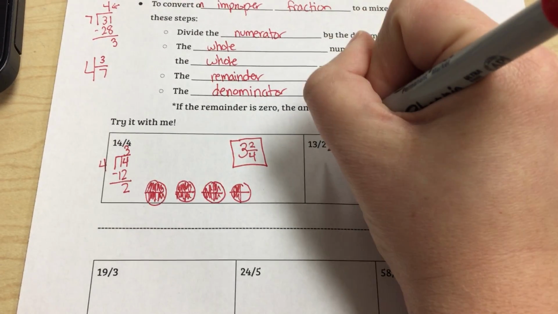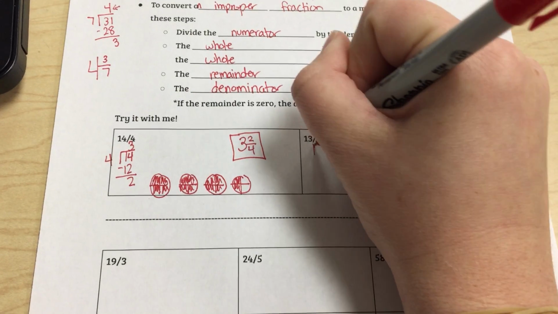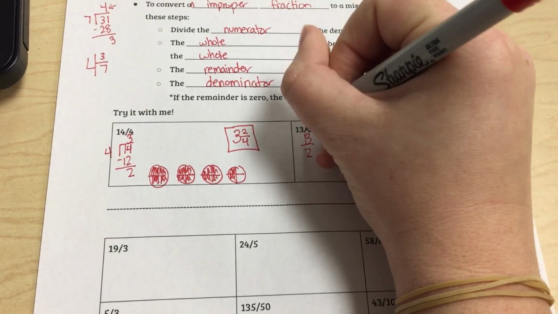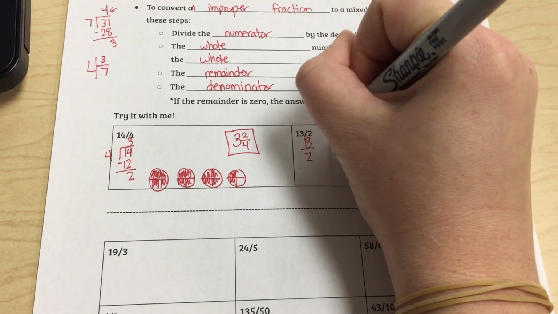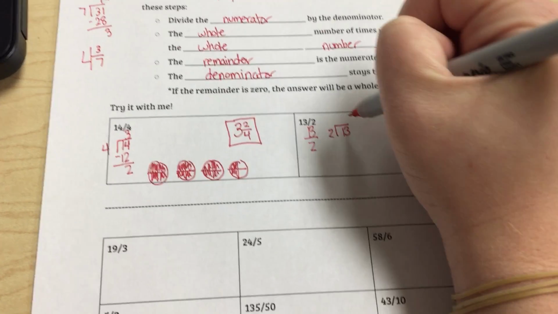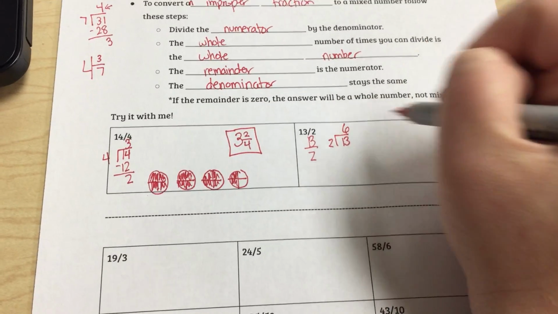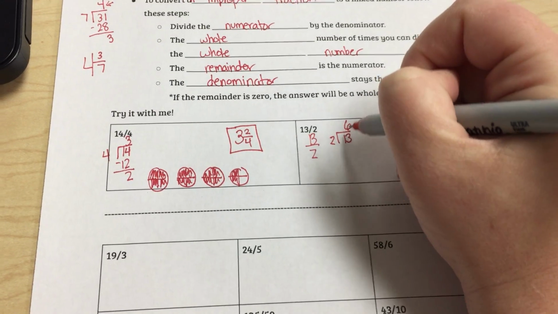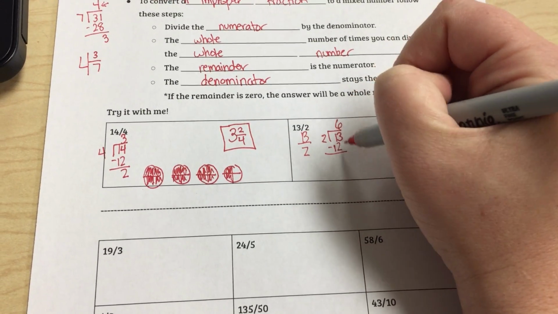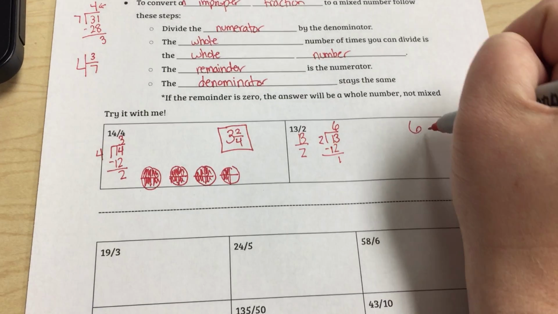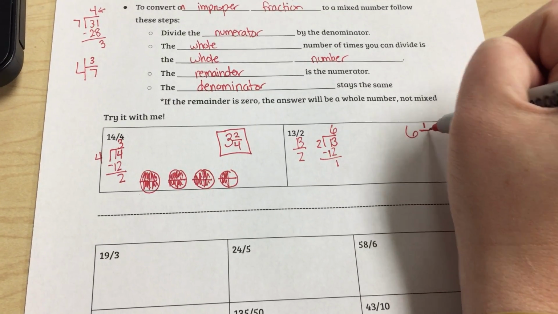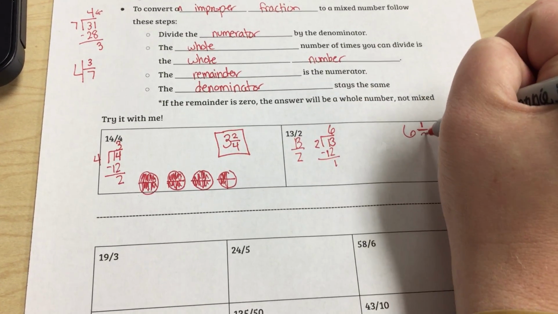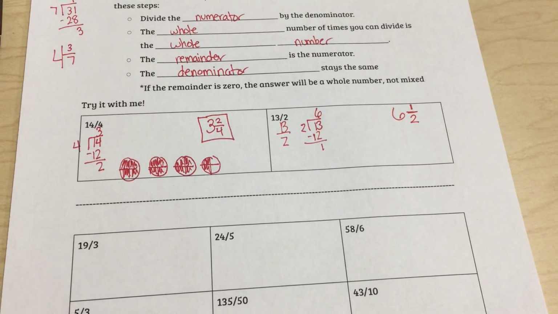Okay, so 13 divided by 2, or 13 over 2. We're going to divide our numerator by our denominator. 2 goes into 13 6 whole times. So my whole number is going to be 6. 6 times 2 is 12. When I subtract, I have a remainder of 1. So 1 is going to be my numerator, and my denominator is going to stay the same, 6½.